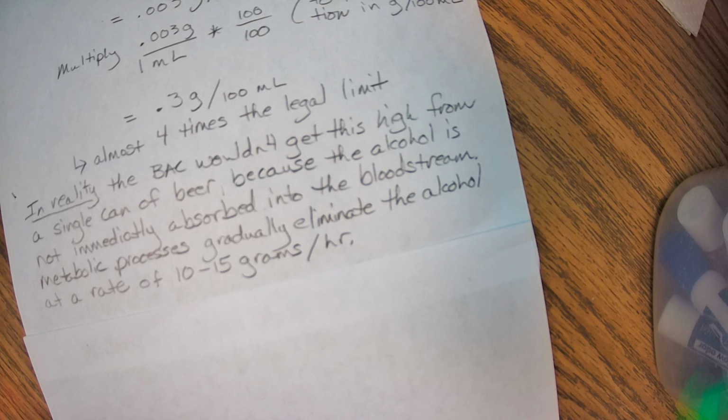I just want you to think about, this is something I discussed with the in-class kids, that if you drink a beer an hour, the metabolic process of your body is going to take care of the alcohol in your bloodstream. But as we all know, teenagers especially, at parties where there's alcohol, generally don't drink just 1 can of beer an hour. So that just gives you guys something to think about. Don't drink and drive.